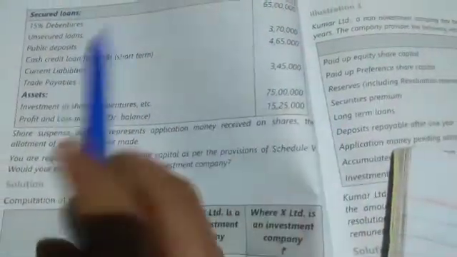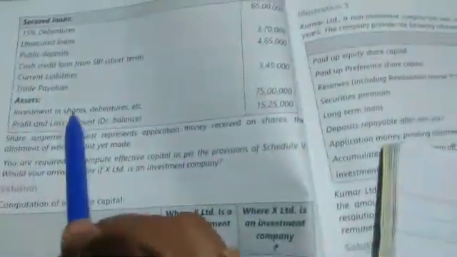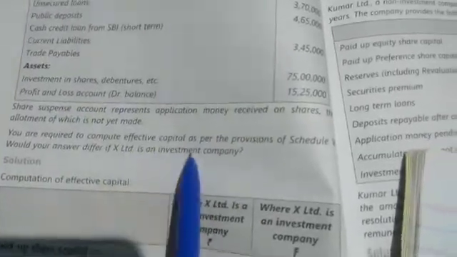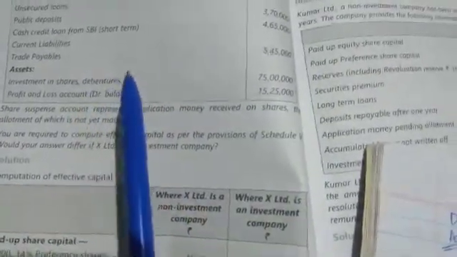So as we told, we have added all the things. Now we'll deduct. We'll deduct the investments in shares and P&L account. This is accumulated losses or general losses. So here is the point where they have asked for the investment company. If it is an investment company, we will not deduct the investment in shares because it's the main activity of the investment company. Only in the case of a non-investment company, we will deduct this.